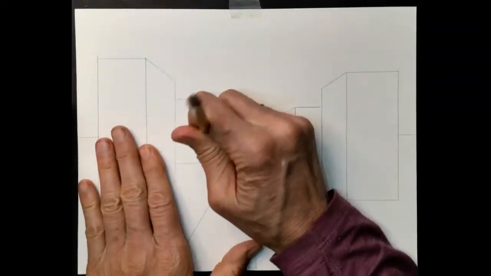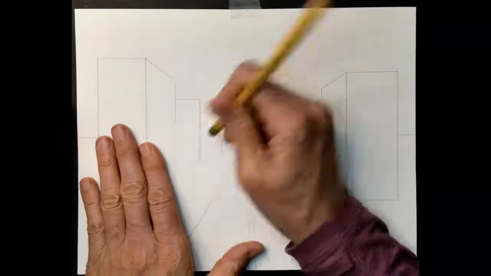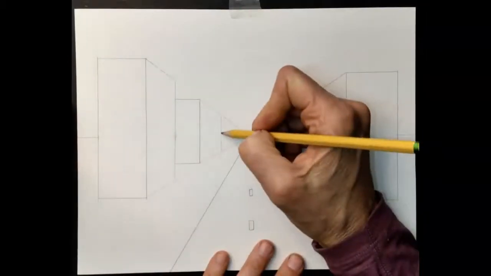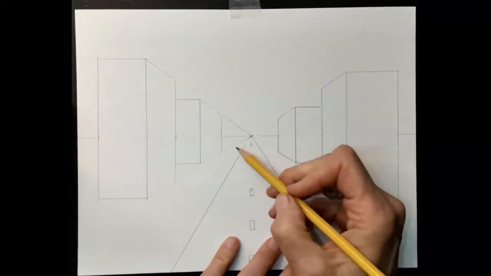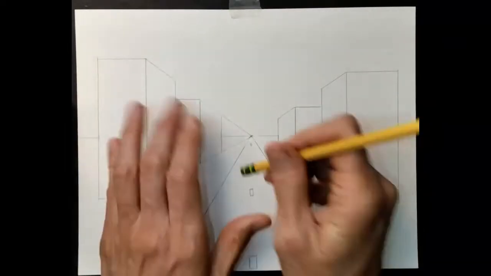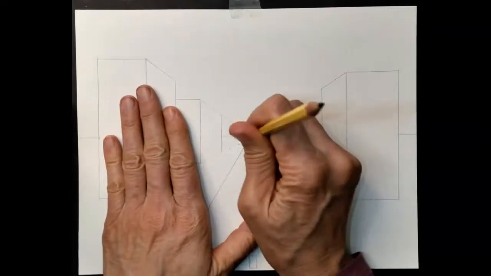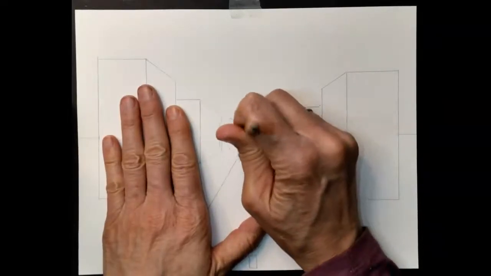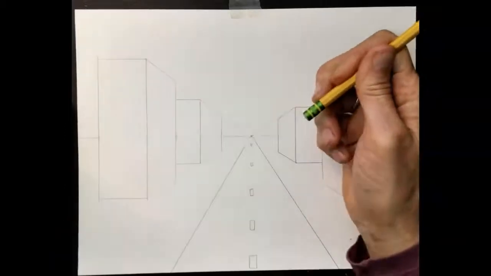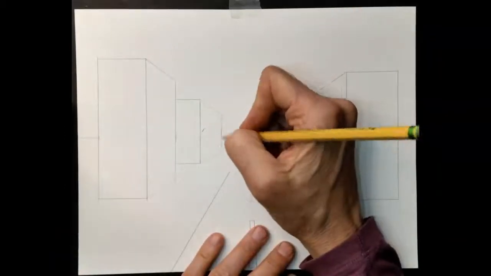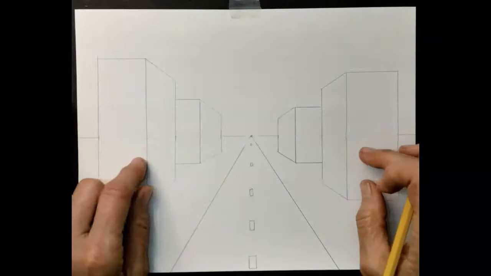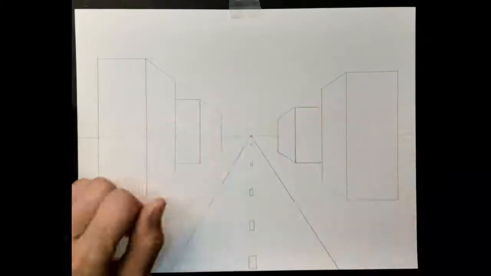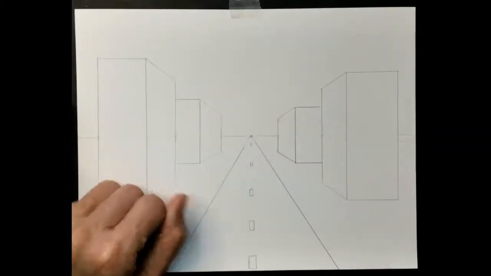So I can erase out that horizon line, and then I erase out the bottom and the top diagonal. We now have 4 buildings alongside of a road. So we have some in our foreground, our midground. Let's see if we can add some buildings now into our background.